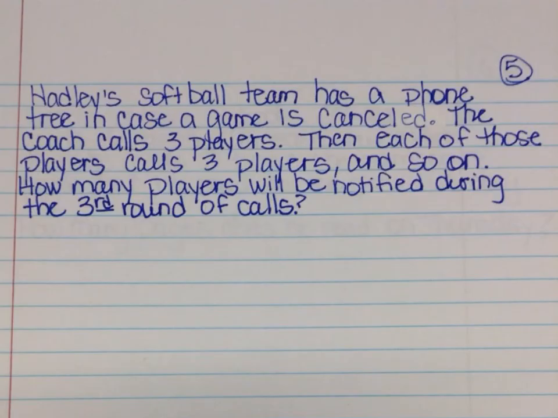All right, I want to do a couple of word problems with you so you can see how it works in a word problem. Okay, our first word problem is Hadley's softball team has a phone tree in case a game is canceled. This is how they used to do it in the old days before email and text and all that, just so you know. The coach calls 3 players. Then each of those players calls 3 players, and so on, until everybody's called. How many players will be notified during the 3rd round of calls?